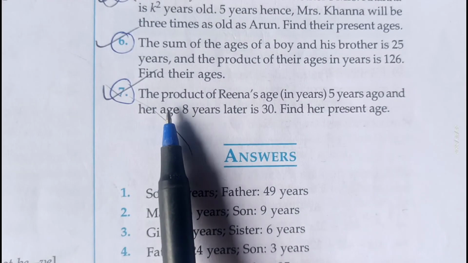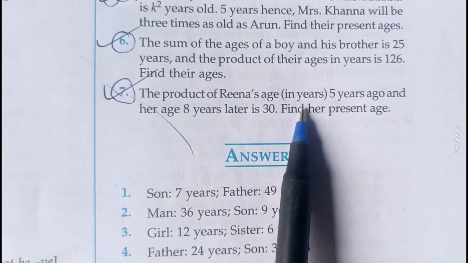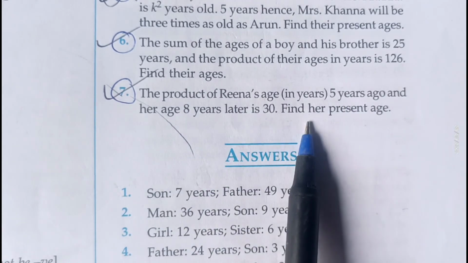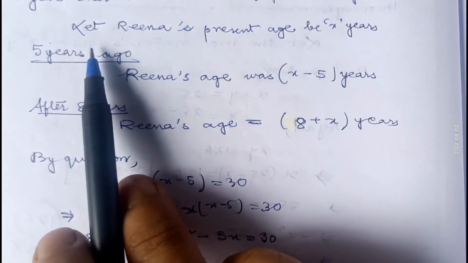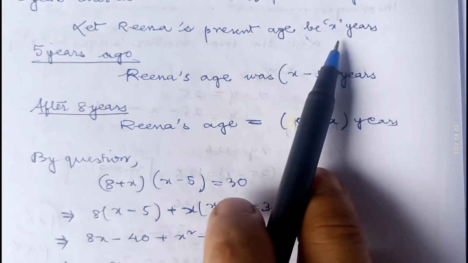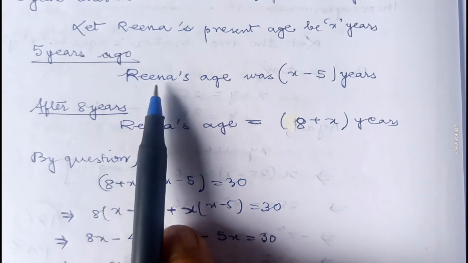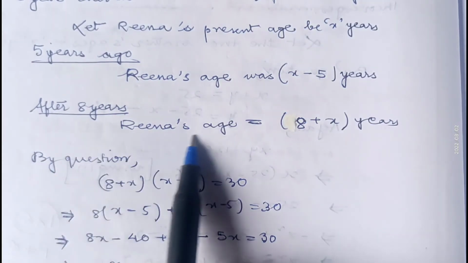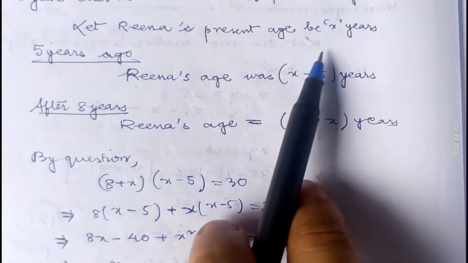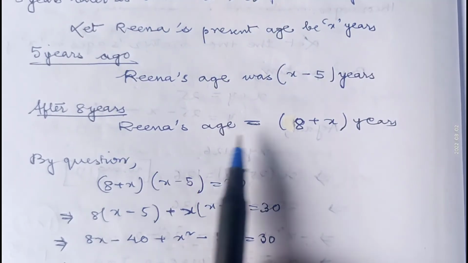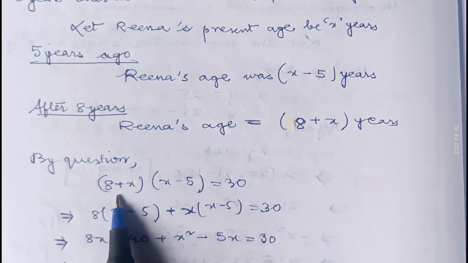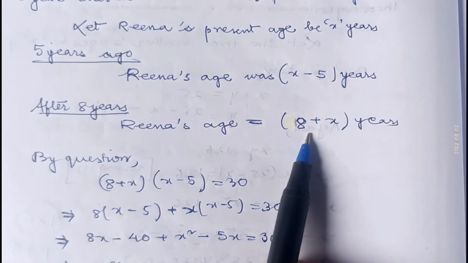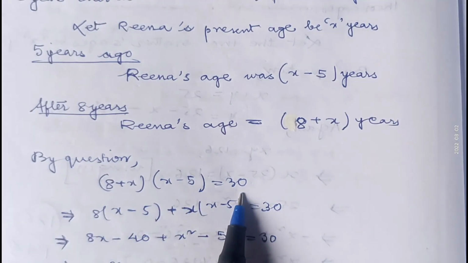Question number 7. The product of Rina's age in years 5 years ago and her age 8 years later is 30. Find her present age. Here we can consider, let Rina's present age be x years. So 5 years ago her age was x minus 5 and after 8 years her age will be 8 plus x, because present age is x years. Now as given in the question, the product of these two ages, that is x minus 5 into 8 plus x, will be 30.